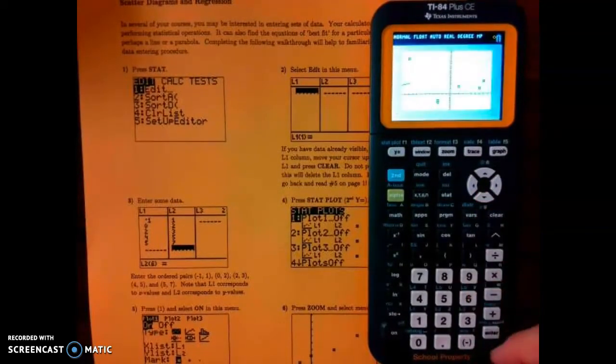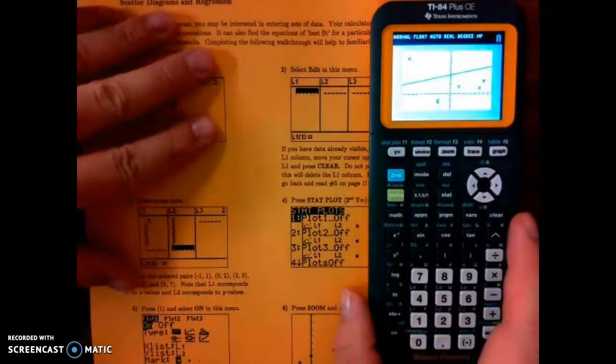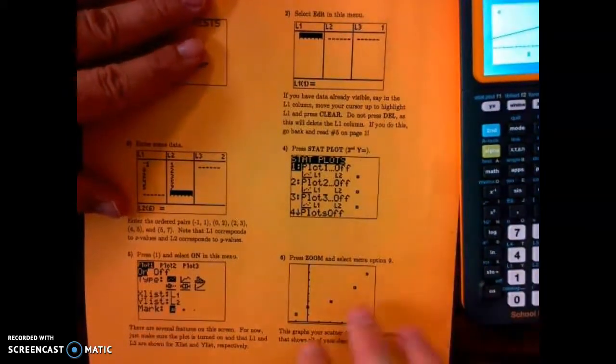You can just push 9 if you want, and it'll plot all of your points. I happen to already have my line selected here. If you don't, you should have a whole bunch of points, kind of like this, and it won't have a line through it. Those are your points on your scatter plot.